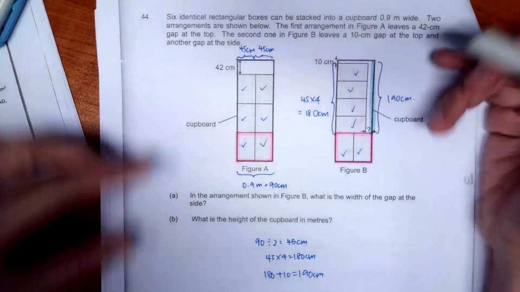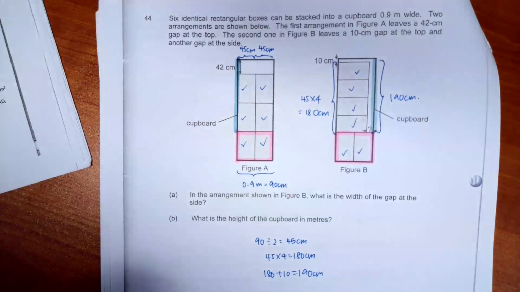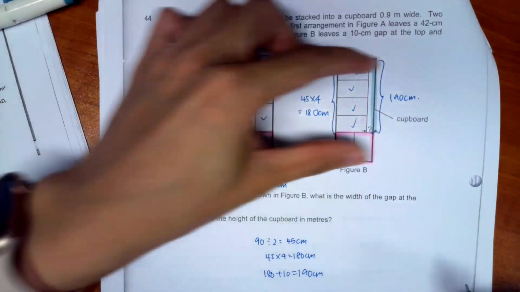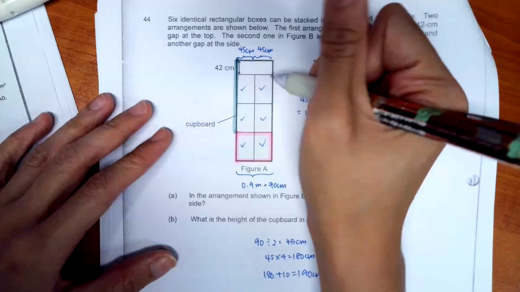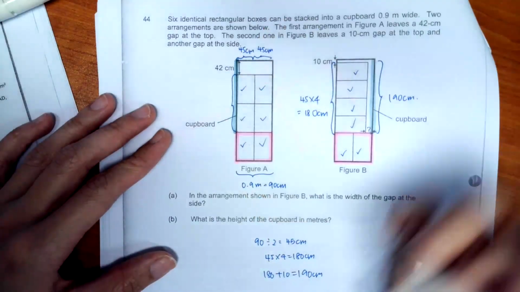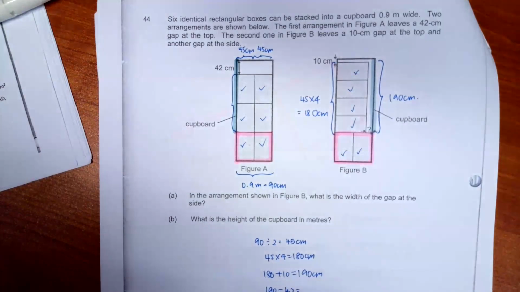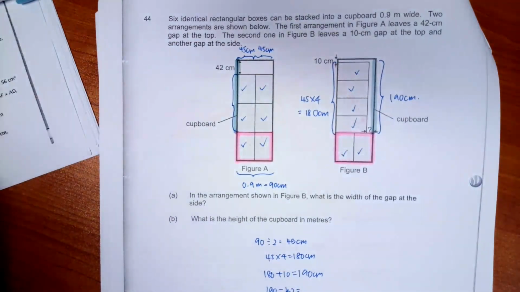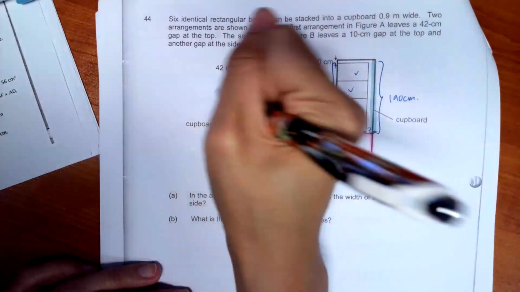So this is 190, then this here will also be 190, it's the same. So 190 minus 42, I'll get 148. So this is 148.